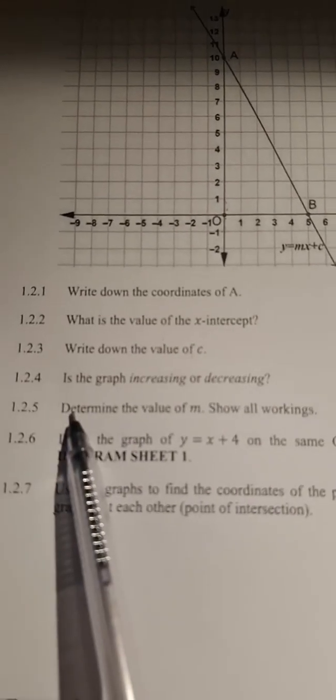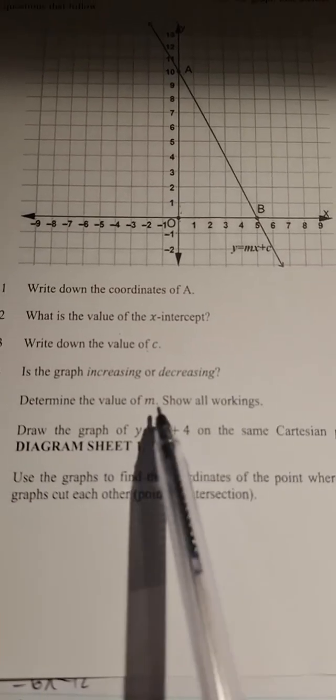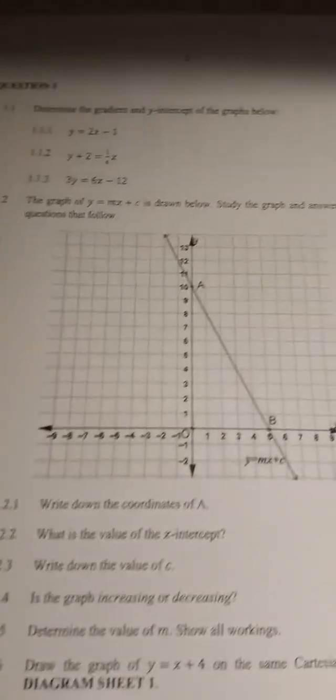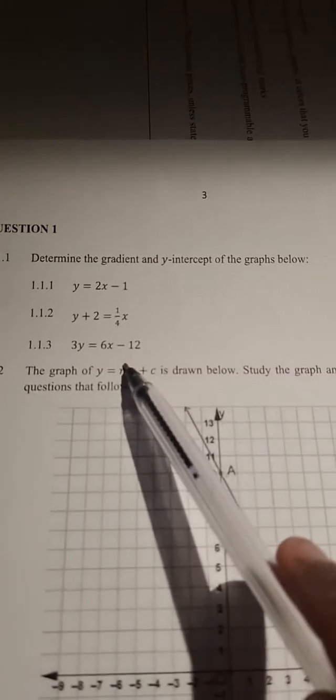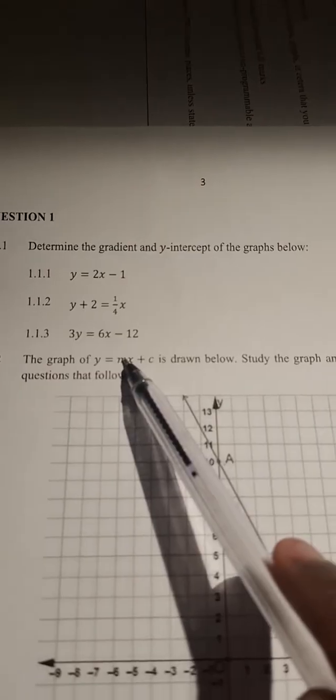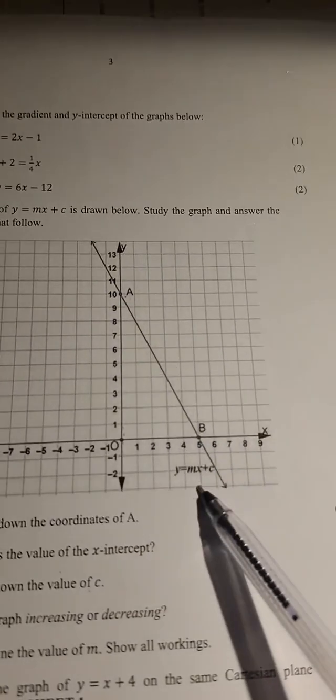Okay, let's go to 1.2.5. Determine the value of m. Show all workings. So if you want to determine the value of m, remember, m stands for the gradient of the equation. So we need to calculate the gradient.